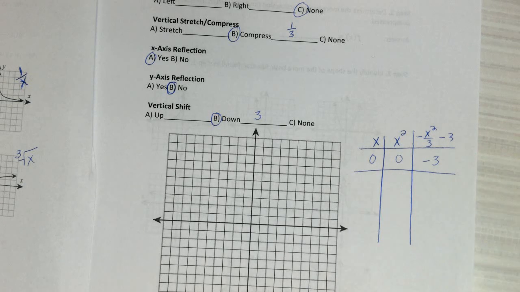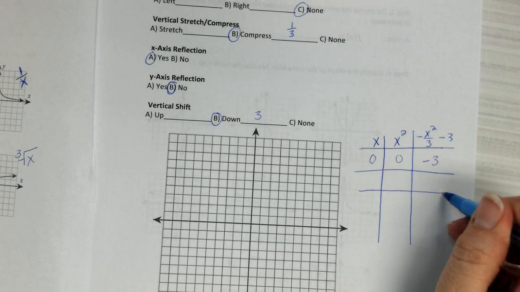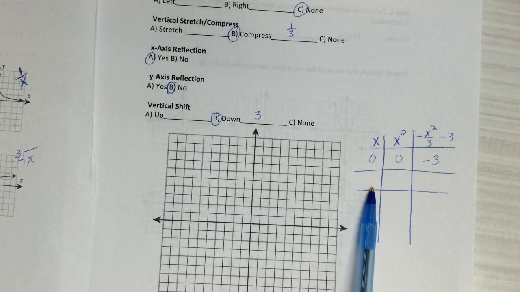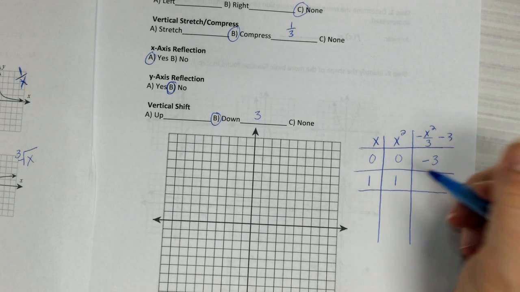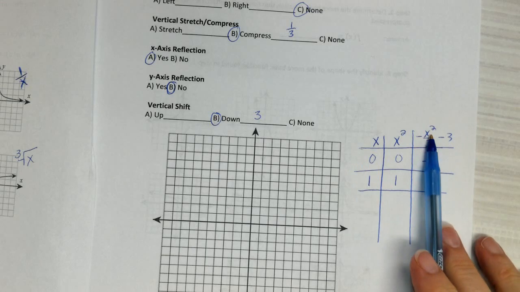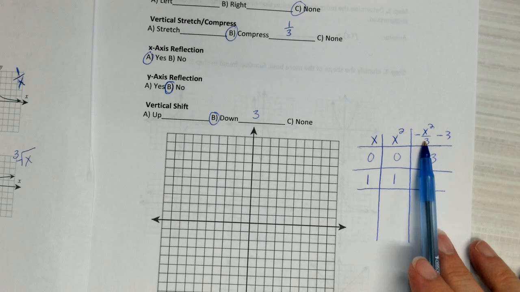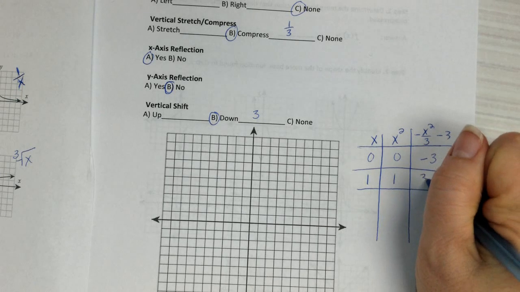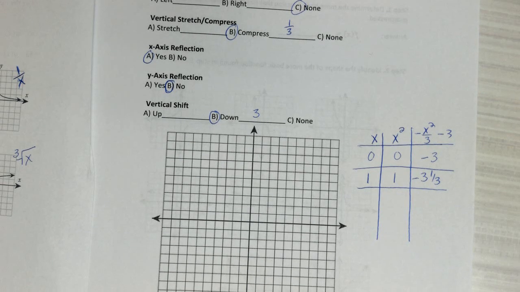And I'm trying to get them to fit on my graphing window, which is just a 10 by 10. X could be 1. When I square it, it's still 1. When I square this, it's still 1. So then it's 1/3, which is negative, because that sign's on the outside. And these together is just -3 and 1/3. That's okay.